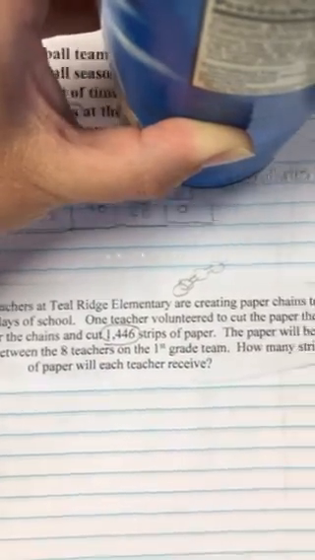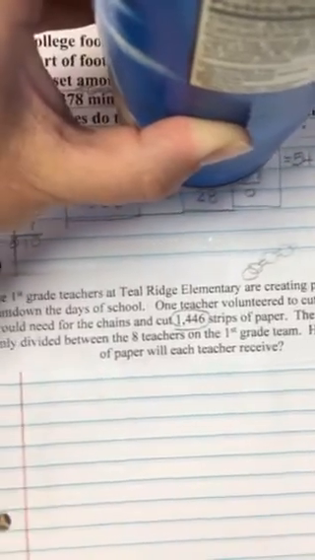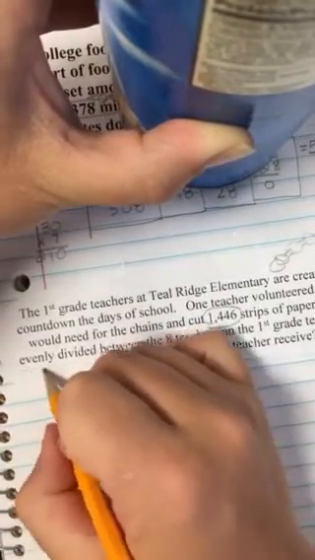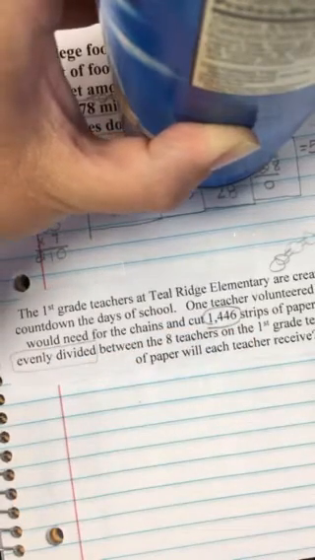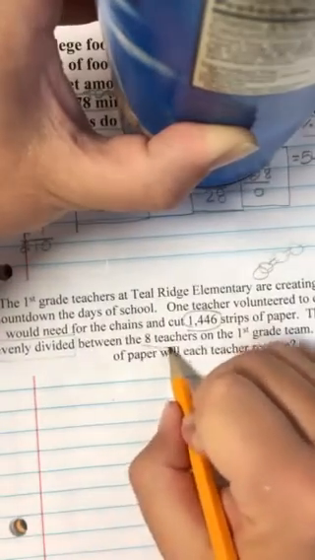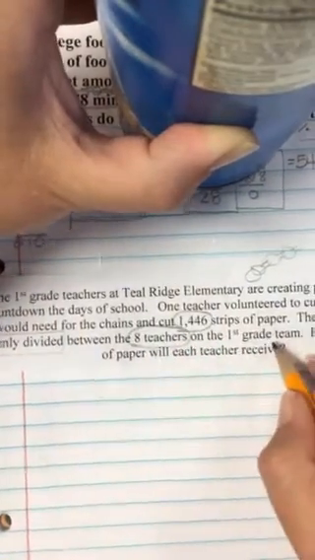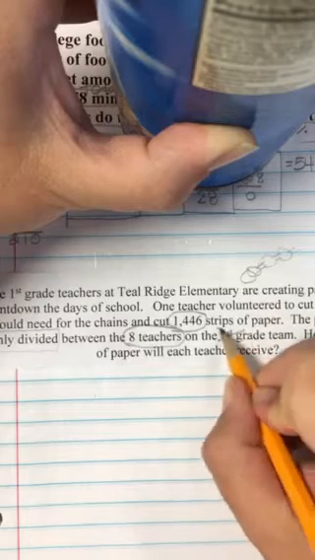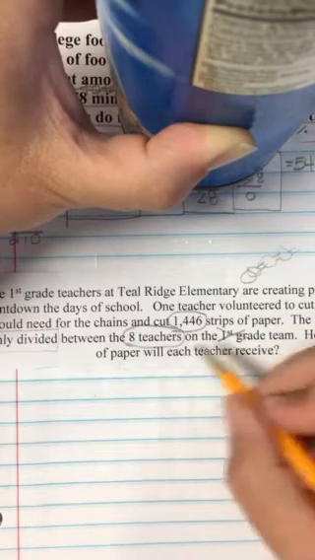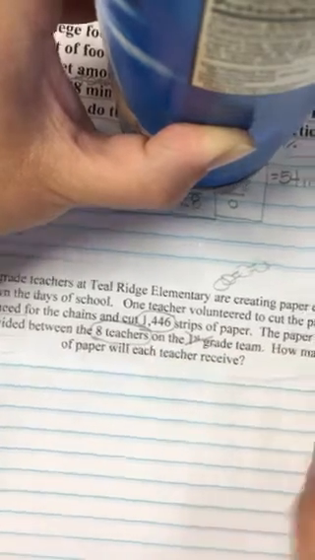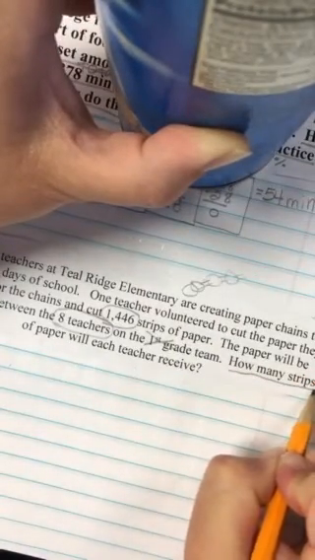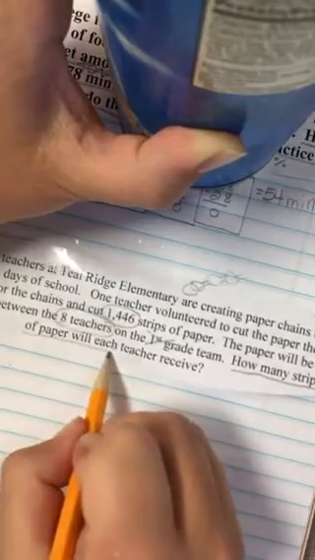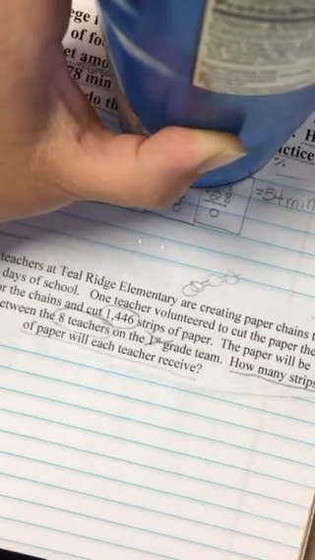1,446 strips of paper. The paper will be evenly divided. Oh, that was a big action word, a clue as to what I should be doing. Between the 8 teachers on the first grade team. I don't think first grade team is really a number. I think it's just telling where those 8 teachers belong. Here's my question. How many strips of paper will each teacher receive?